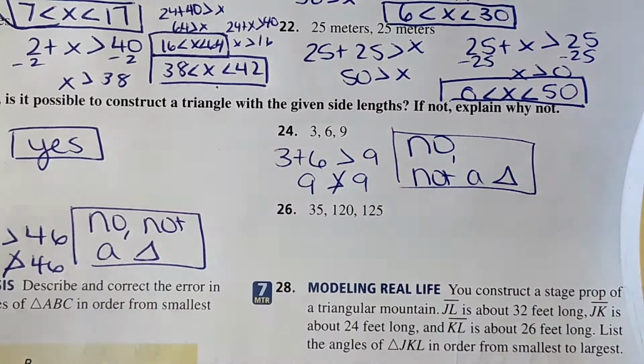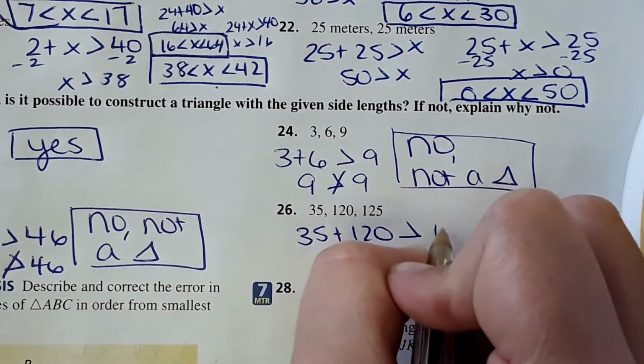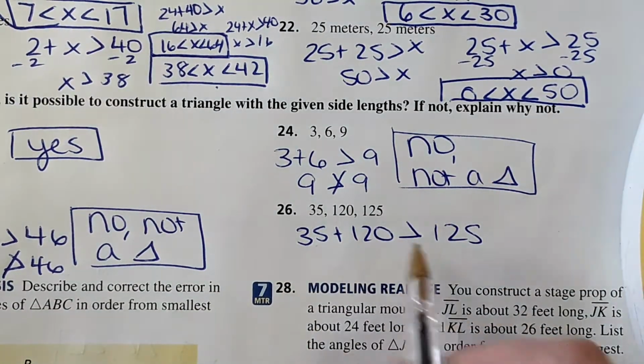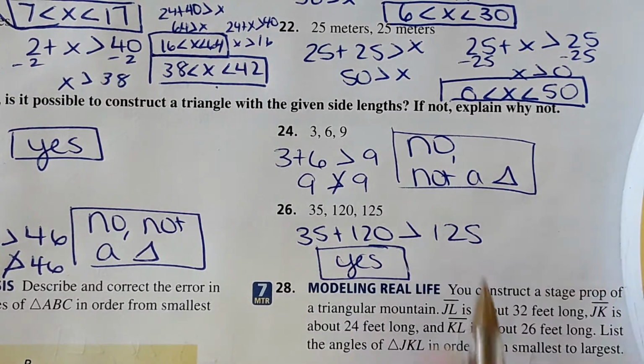And then 26, 35 plus 120, is that greater than 125? I don't even have to add those two. Yes, that's going to be greater. So yes, it's a triangle.